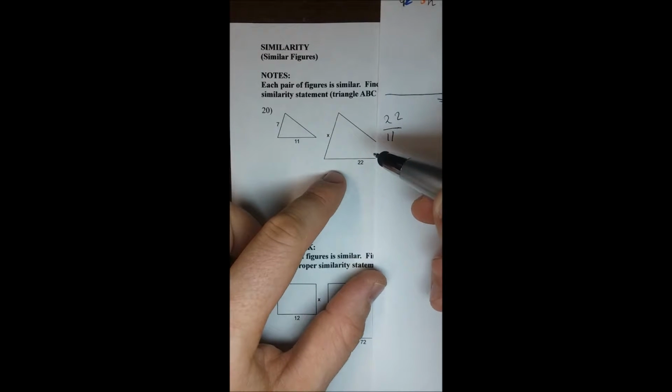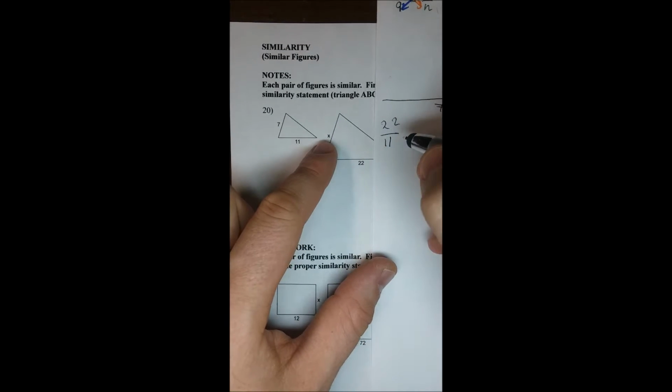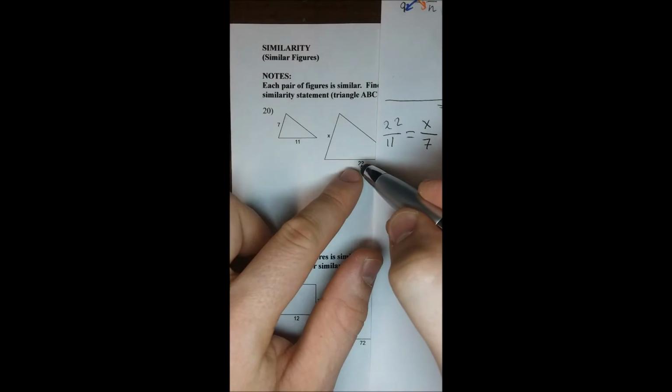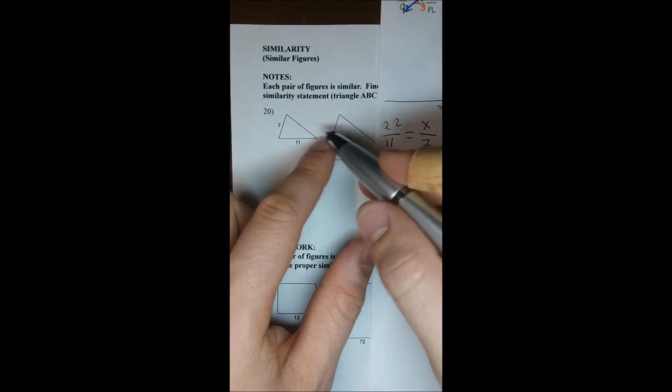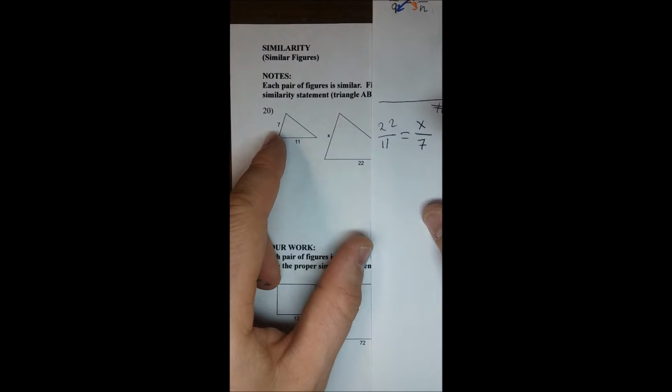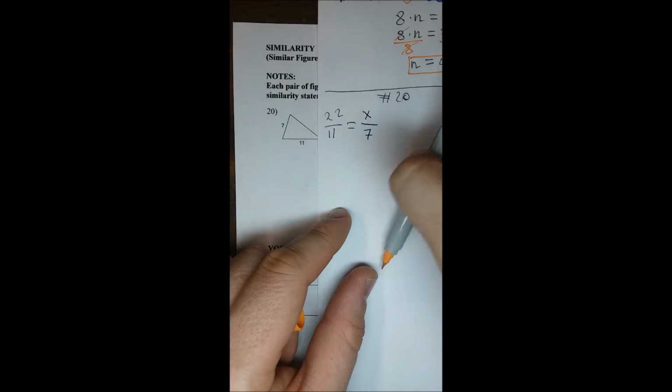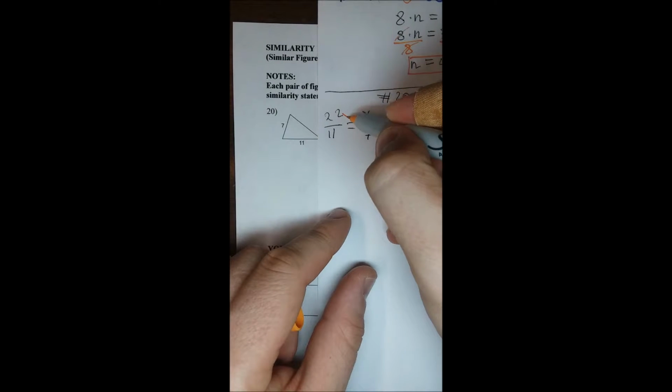With the same thing, we're going to use this side equals x over 7. So 22 relates to 11 as much as x relates to 7. And guess what? Now we have a nice proportion. Just like we did before, 22 over 11 is x over 7. So that's our proportion.